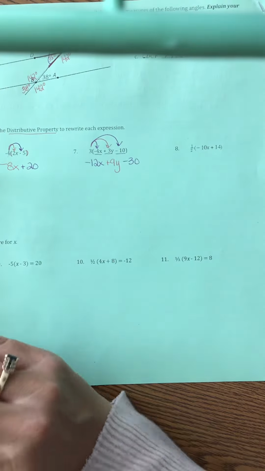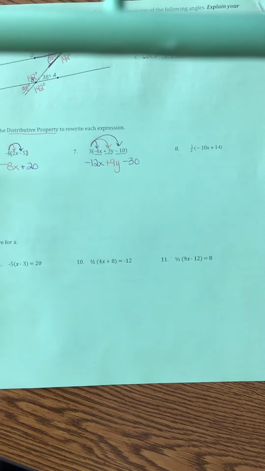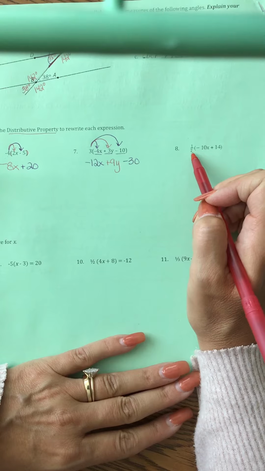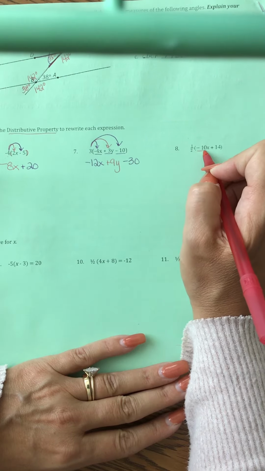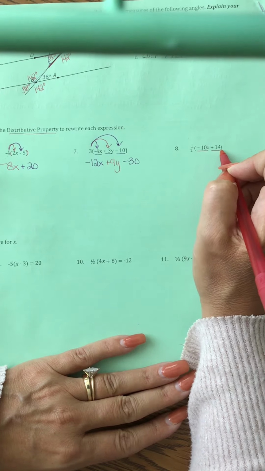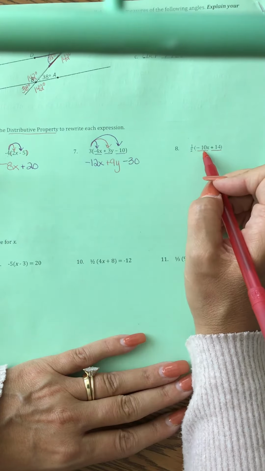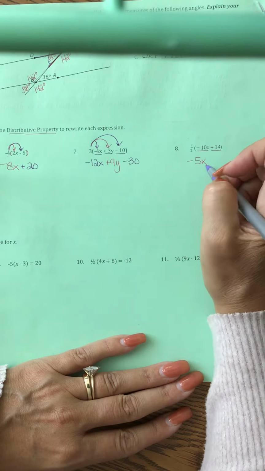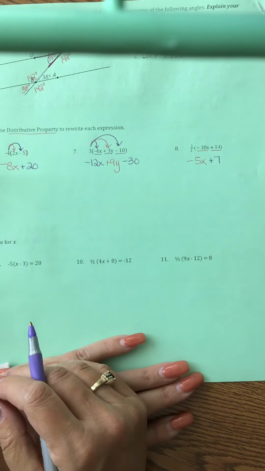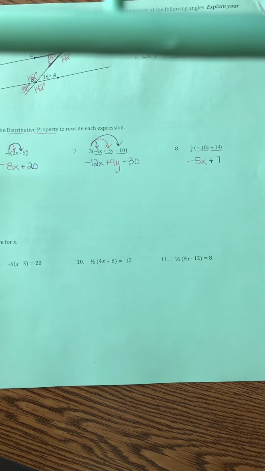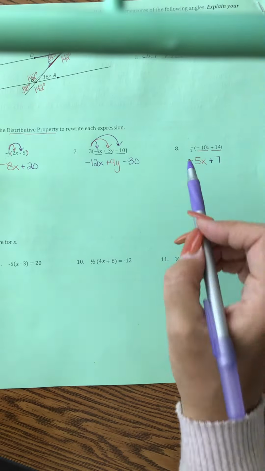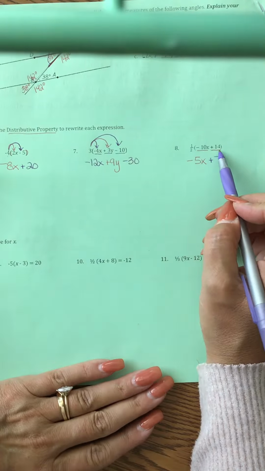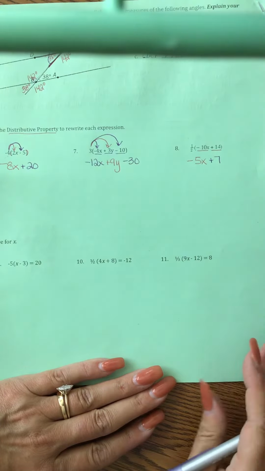Now, we're not going to worry about this half, right? Because we know how to take half of a number, and multiplication is of. So we need half of the 2 terms inside, the -10x and the +14. Half of -10x is -5x, and half of 14 is +7. So we end up with our simplification through distributing: 1/2 of -10x plus 14 is -5x plus 7.